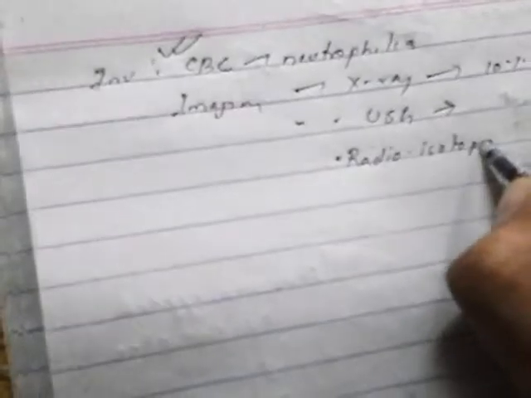Then radioisotope scanning, an isotope study like HIDA or PIPIDA, can be done, and liver function tests can be deranged, like in cholangitis or stone in the CBD, with increased bilirubin.